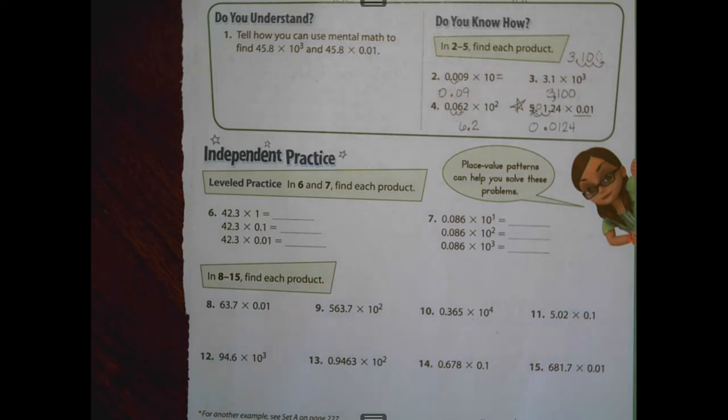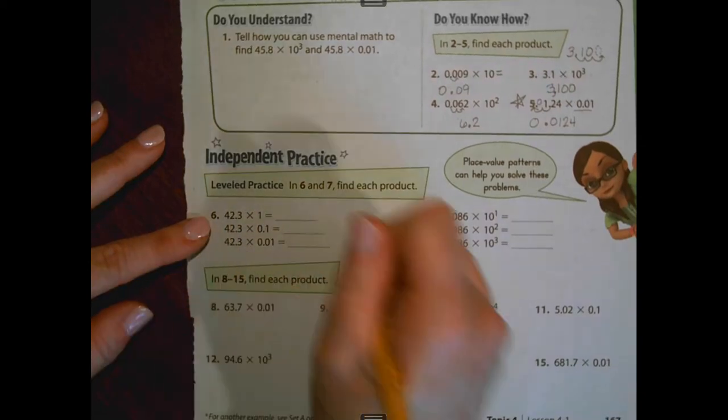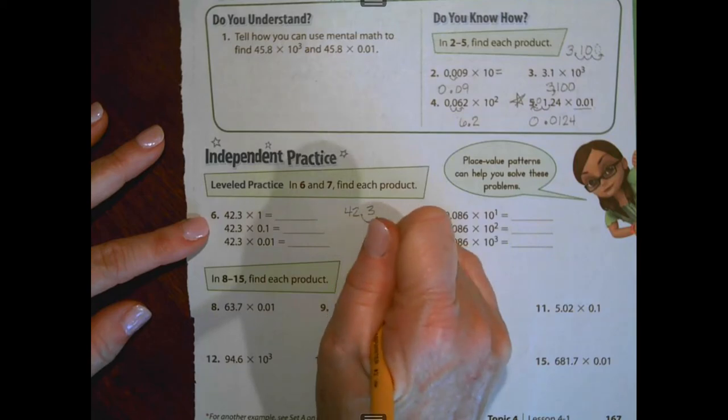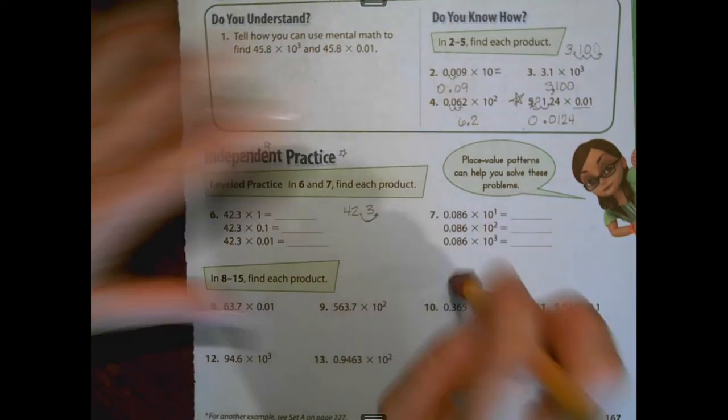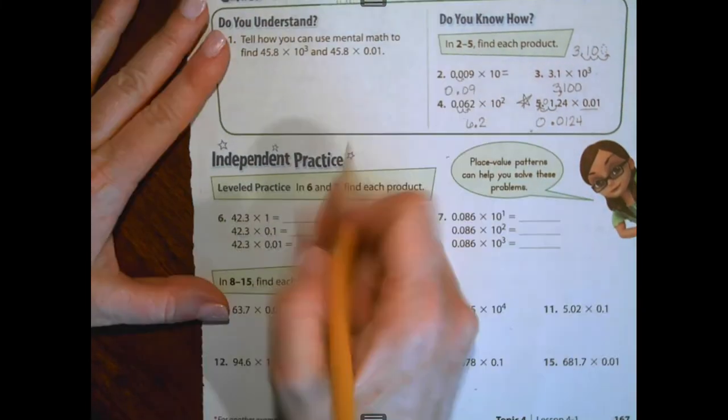All right, so I'm going to multiply 42 3/10 times 1. So if you need to go out to the side and move that decimal, you move it one place to the right. No, my bad. I'm multiplying it times 1. Any number times 1 is itself, so that one just stays the same.